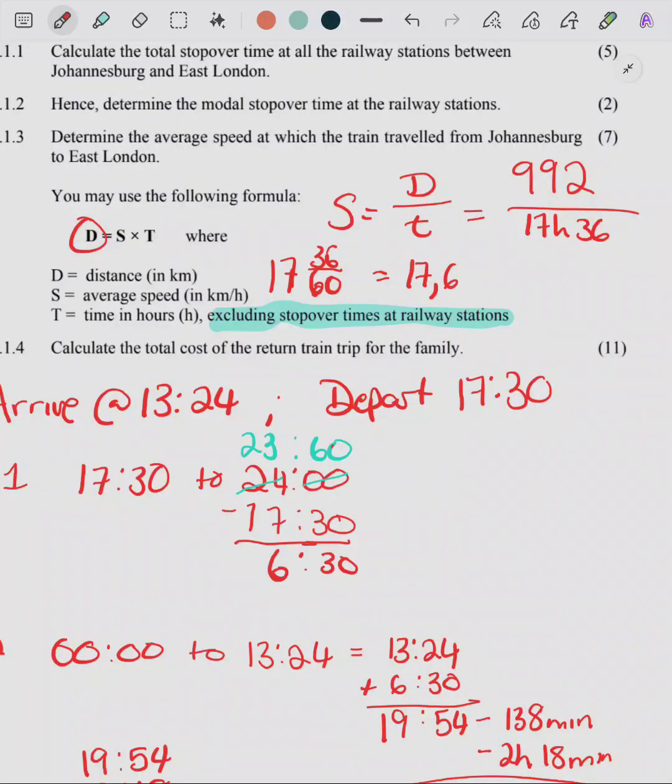So that is the amount that's going to go into my formula. I'm going to take that and put it over 17,6. Now I've got my distance in kilometers and my time in hours, which is what I need.